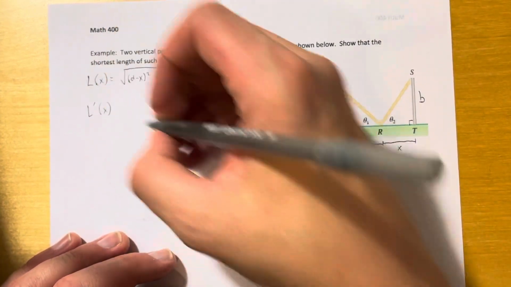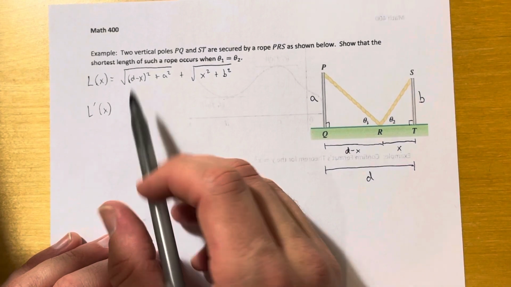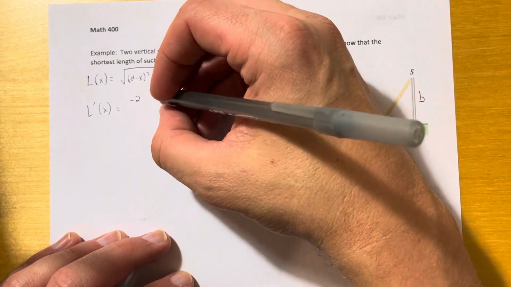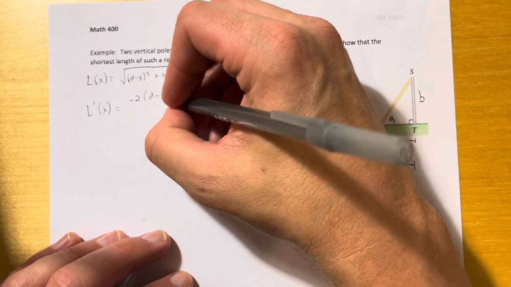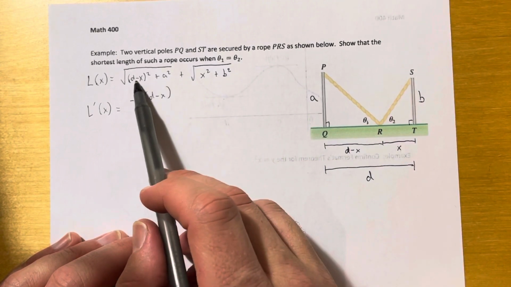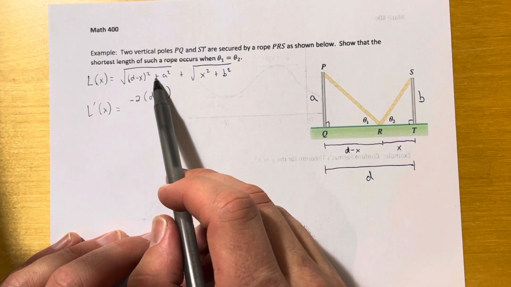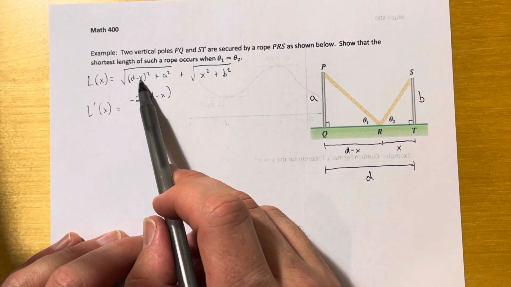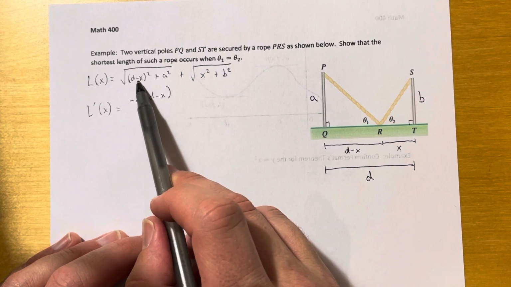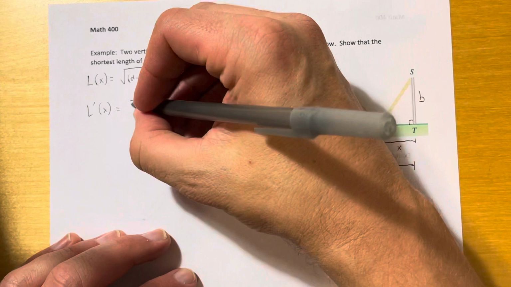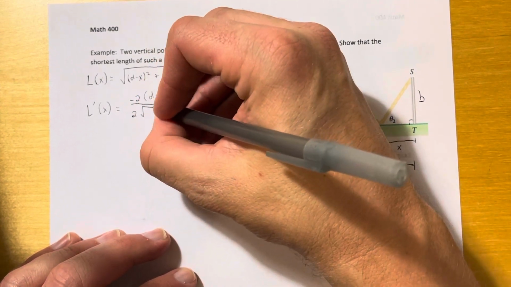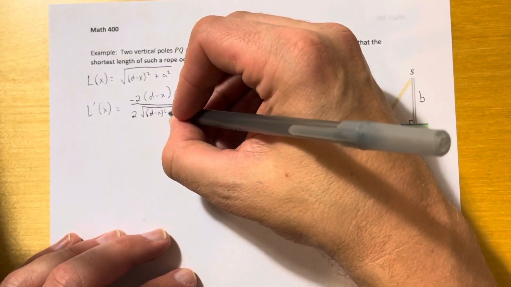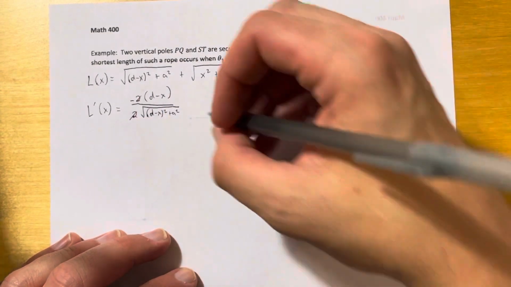L prime of x. I'm going to need to use the chain rule here. And what you're going to get from the chain rule is negative 2 times d minus x. Now think about that. That's the derivative of this inside function here. A squared is a constant, so it goes away. Here I need to use the chain rule, and that negative x in there is going to give me a negative 1 when I take the derivative of that inside function, whereas that's where that negative is coming from. Knowing what the derivative of a square root function is, I should end up with this down at the bottom. Okay, and I can do a little canceling there.